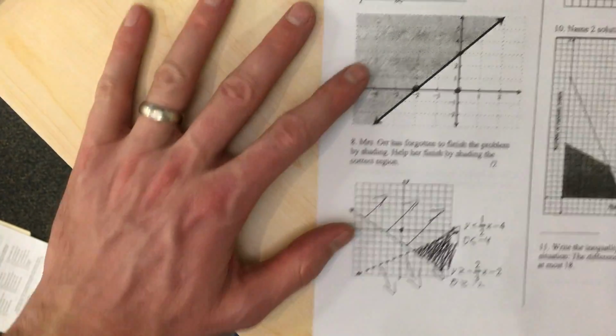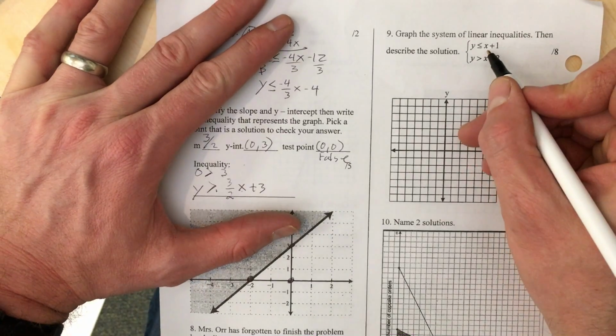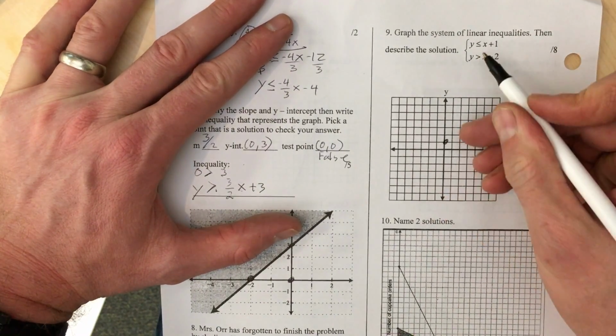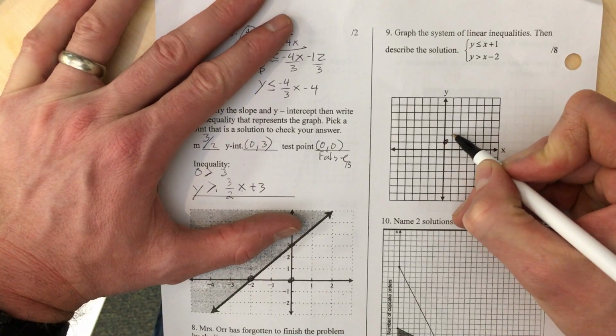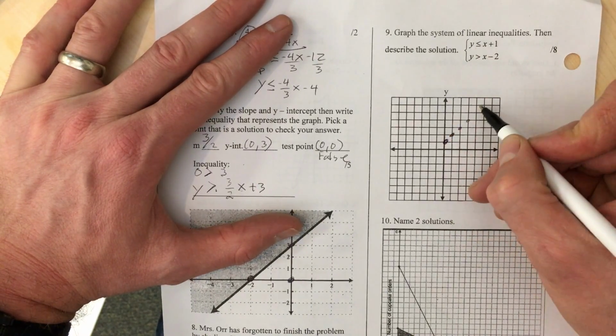Okay. All right, next one. 8-point problem. This is a big boy. Okay, so start off at +1. Not having you identify the slope anymore. I'm just having you straight graph it. So up 1 over 1. And so here's our slope. It's a solid line because it's got the line under it.